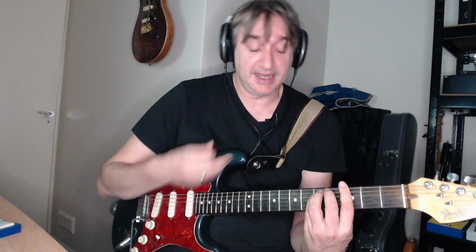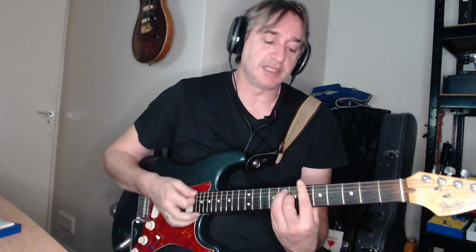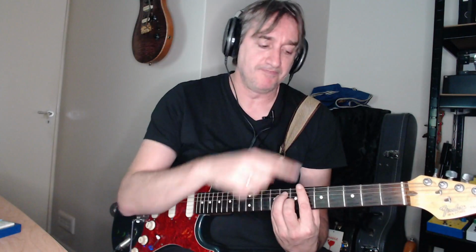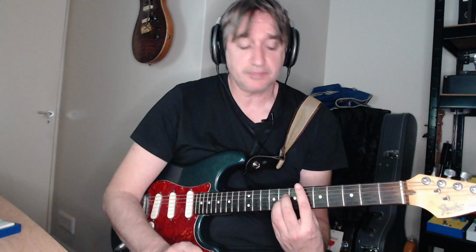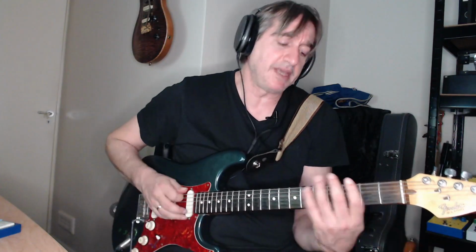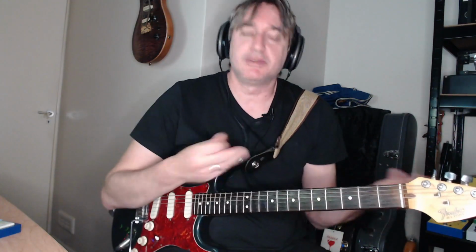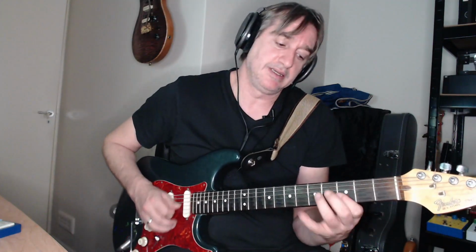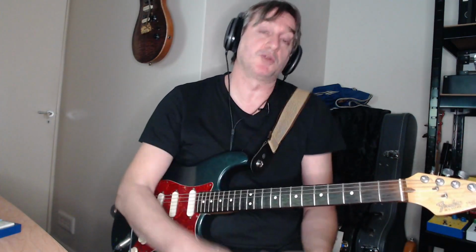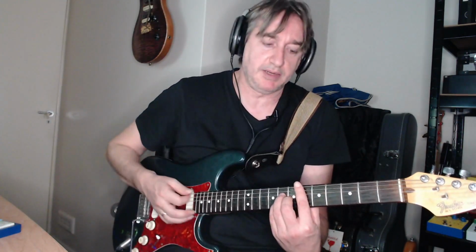So, as you can see, for G minor, chord number 6, we are in the key of B flat. G minor is the relative minor of B flat. We are in the key of B flat Ionian. And E flat is chord number 4. So when I play the G Aeolian arpeggio, which is G minor with a flat 6, I'm actually playing an arpeggio of E flat Ionian, so the chord number 4 for whatever key I'm in.